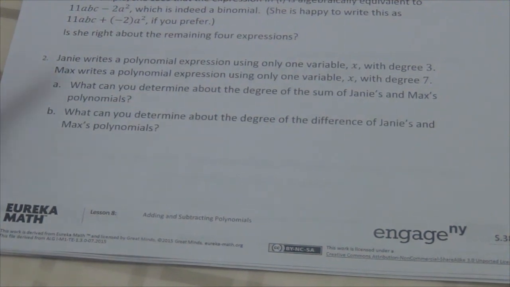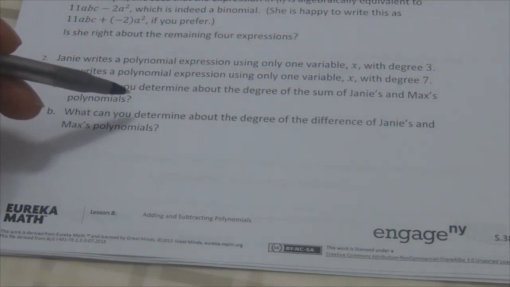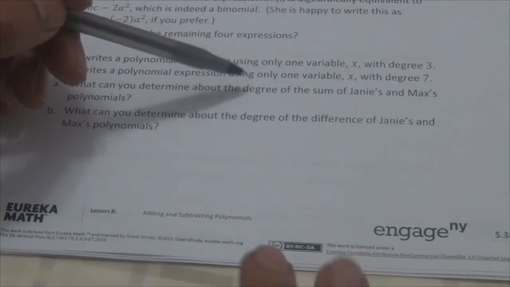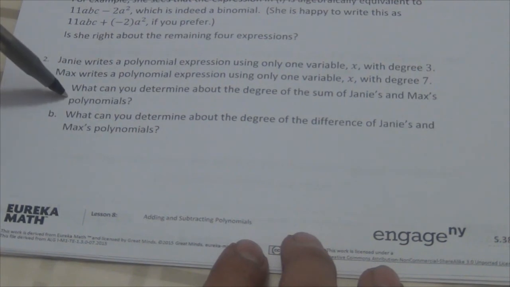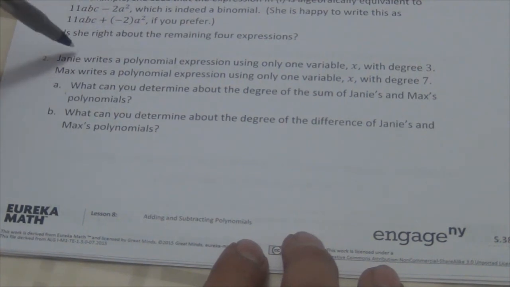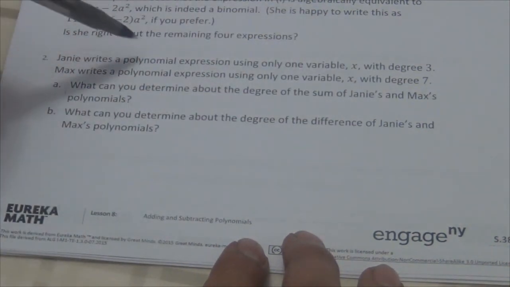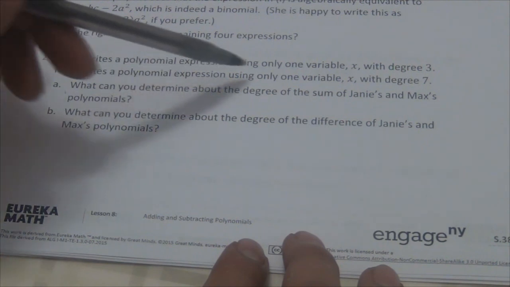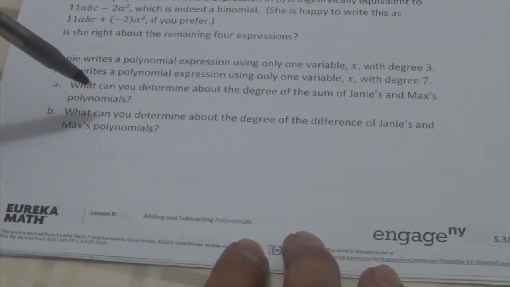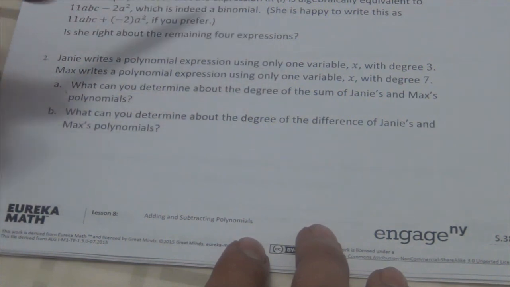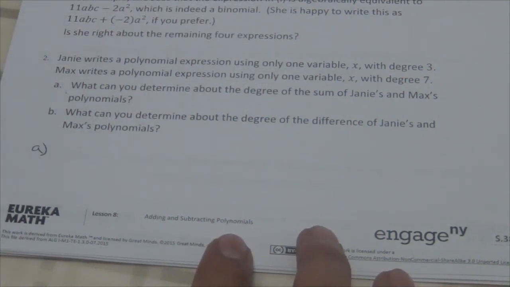Sorry guys. What can you determine about the degree of the difference of Janie's and Max's polynomial? Oh, come on. I thought it was something very difficult. So basically what I can determine is the maximum degree could be 5, the degree of the sum of Janie's and Max's polynomials. Remember, Janie writes a polynomial expression using only one variable, x, with degree 3. Then Max also writes a polynomial expression using only one variable, x, with degree 7. Now, if we start adding the polynomials, what can you determine about the degree of the sum of Janie's and Max's polynomial? Okay, so let me write it down.